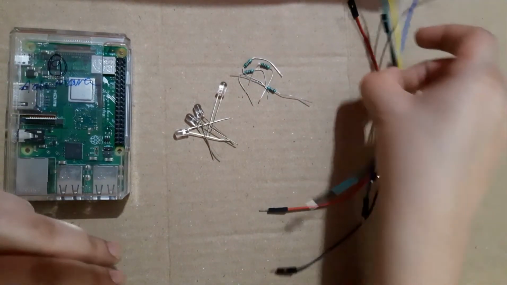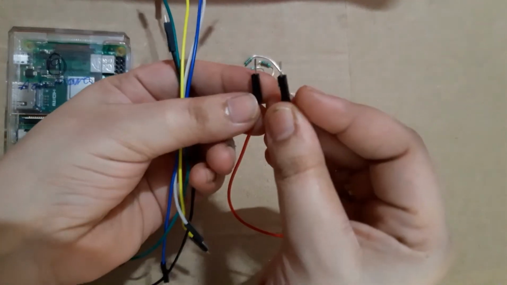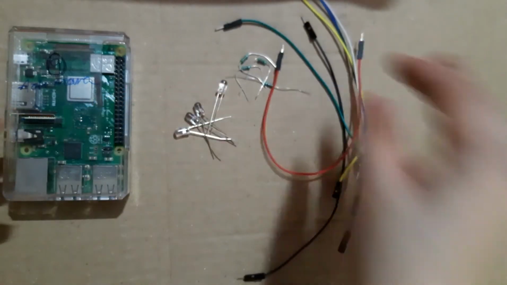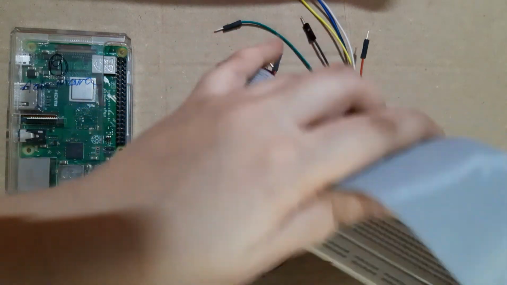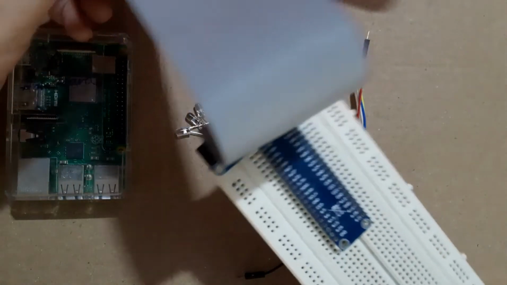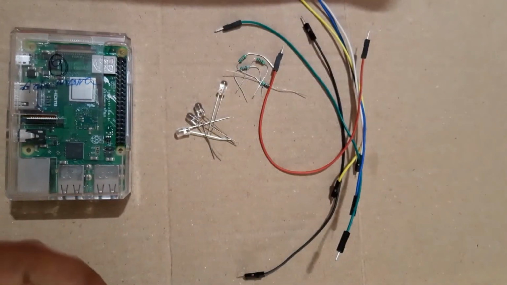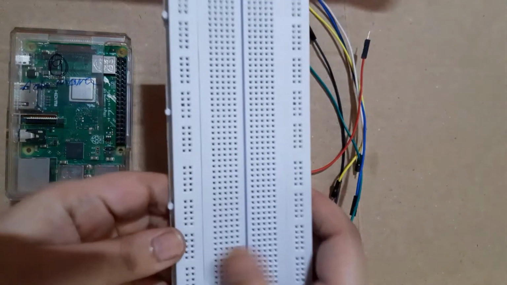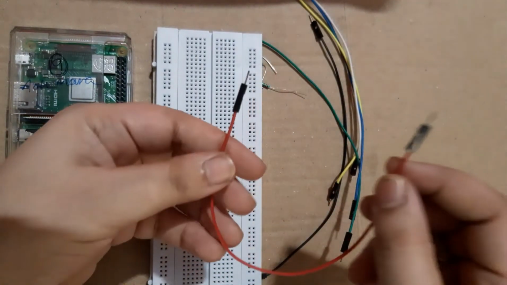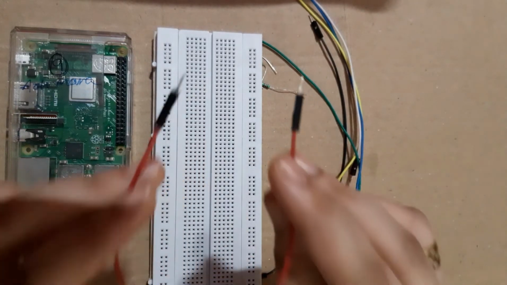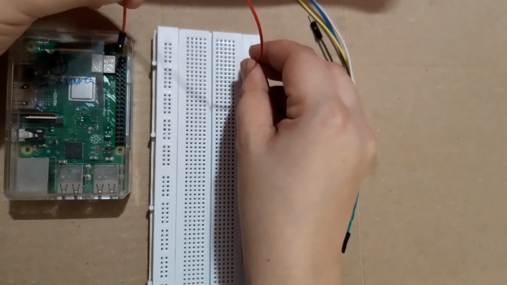Then I have taken these male to male jumper wires because I'm going to use the breadboard with this T connector. If you don't have this T connector, you can simply use a breadboard, but in that case the jumper wires that you're going to use will be different, because you cannot connect these jumper wires from the breadboard to the pins in this way.